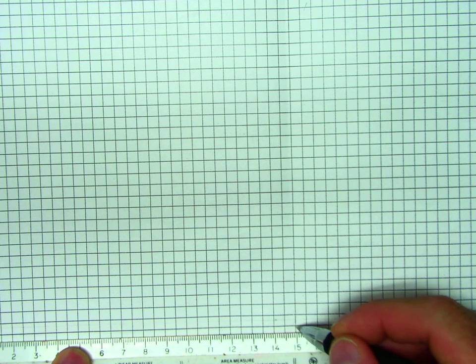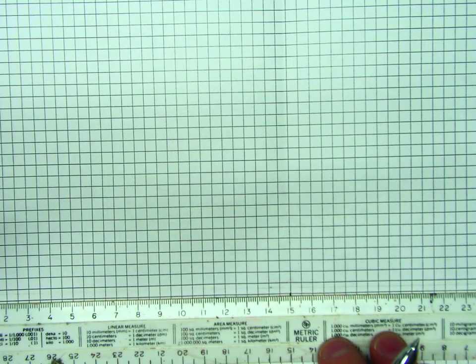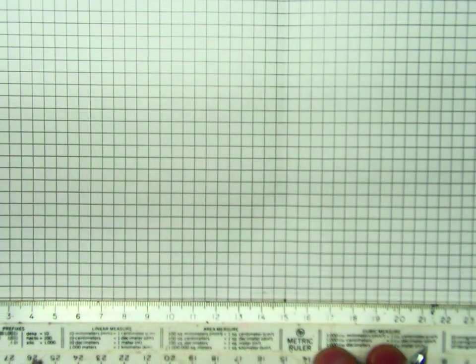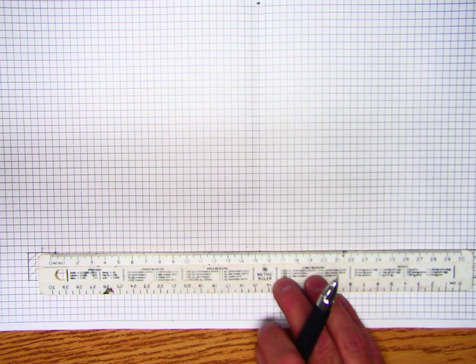I'm going to be using a pen on this. I want you to use a pencil so you can erase if you mess up. I'm using a pen so that you can actually see my marks, because apparently it's difficult to see pencil on this camera. At least that's what students tell me.